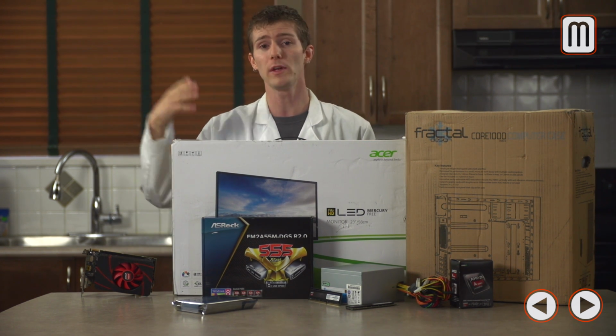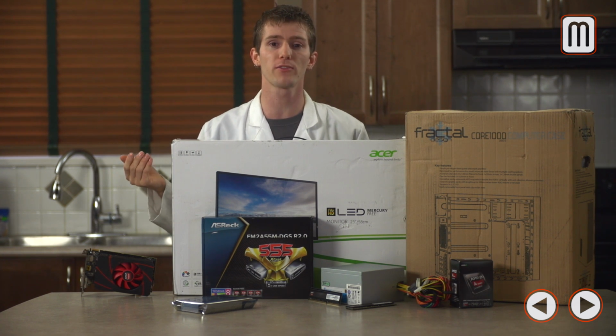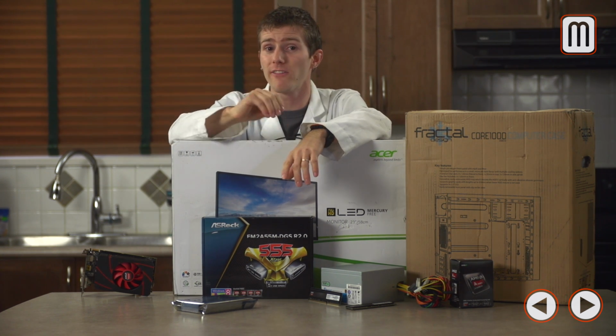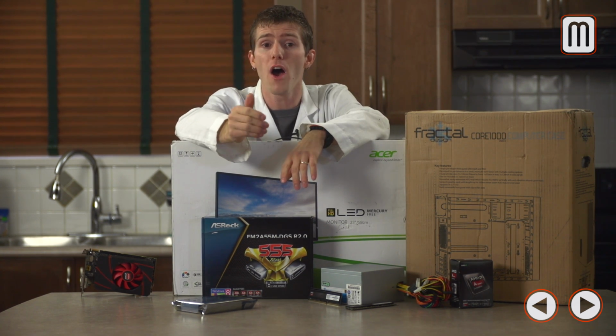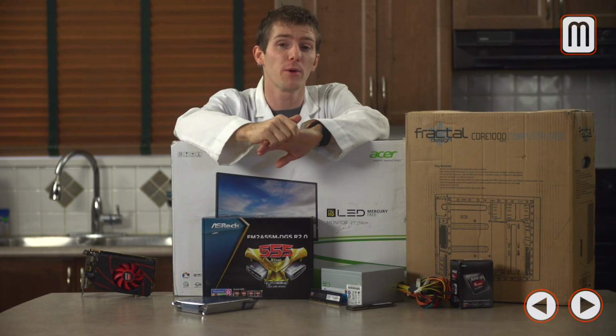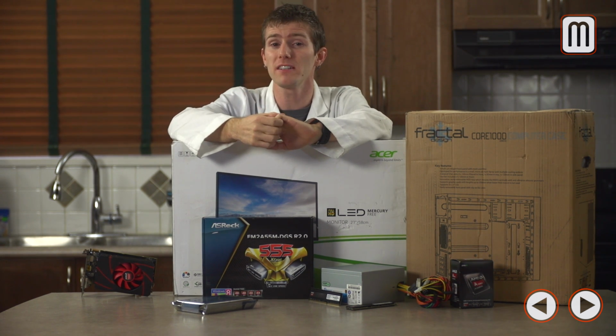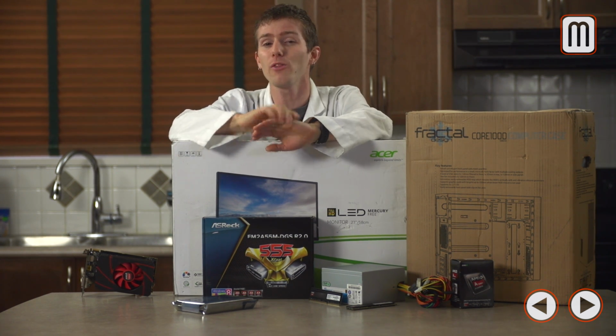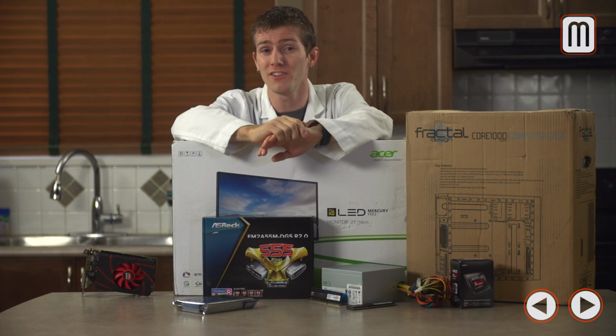For our OS, Windows 8 is the obvious choice for a machine like this because it actually provides better performance on an APU versus Windows 7. This is getting fairly well documented, and I'm interested to see how things continue to progress in this direction in the future.